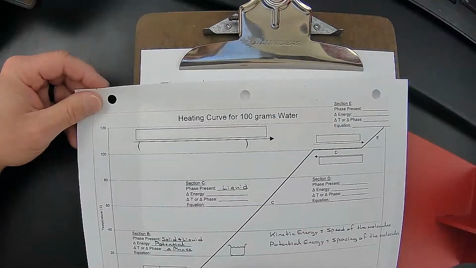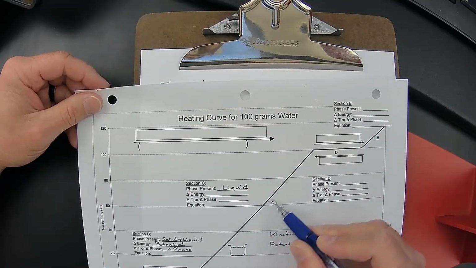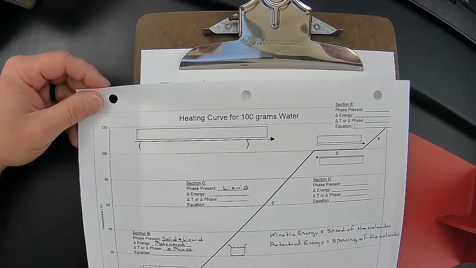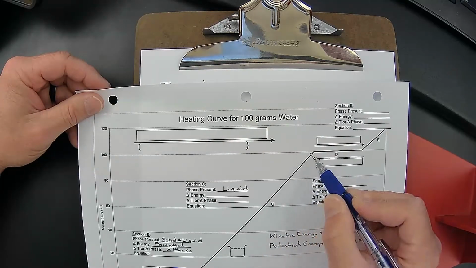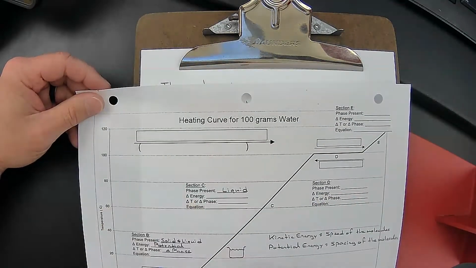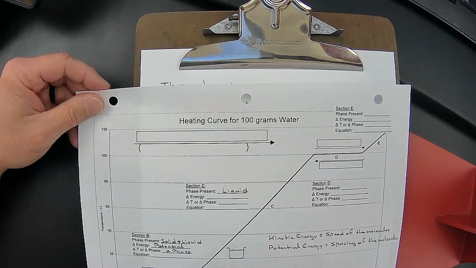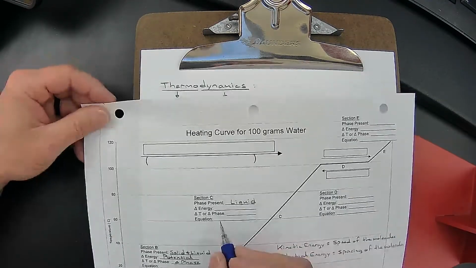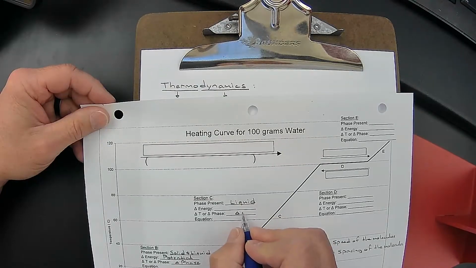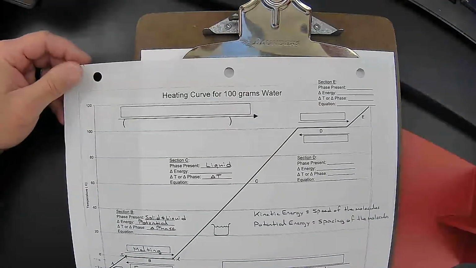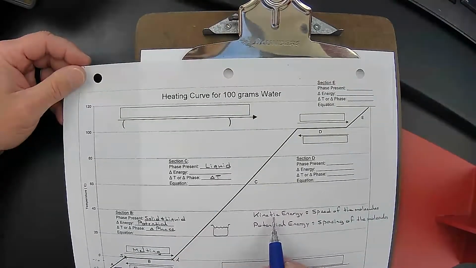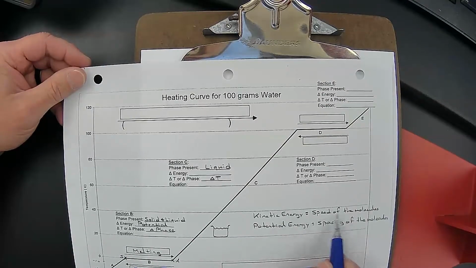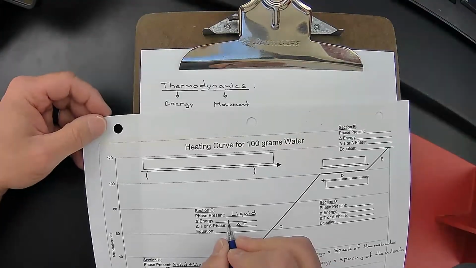And now, as you can see, the temperature starts rising again. And it rises from 0 all the way up to 100. In this, anytime you are giving it energy, the temperature is going to change. So we're going to have a change in temperature. Anytime we have a change in temperature, we're changing the kinetic energy, which is the speed of the molecules.